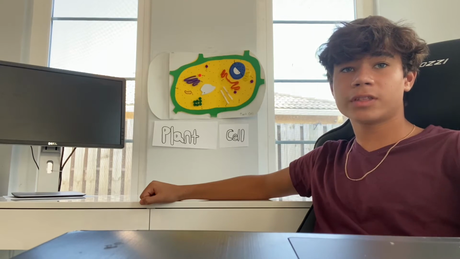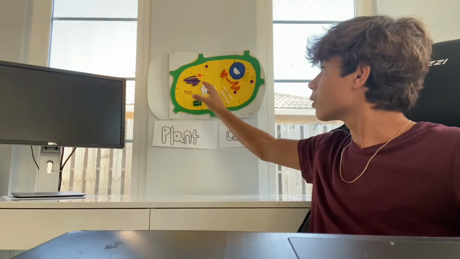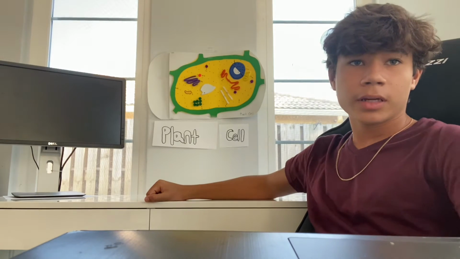Next, we have the ribosomes. In the cell, there are many tiny ribosomes. I used tiny beads along the whole cell to represent the ribosomes. The ribosomes act as the protein manufacturer of the cell.